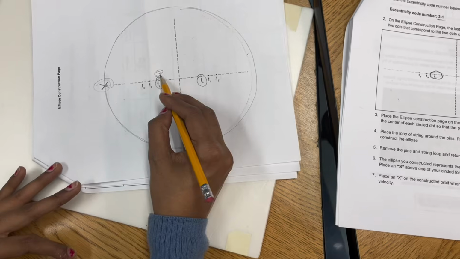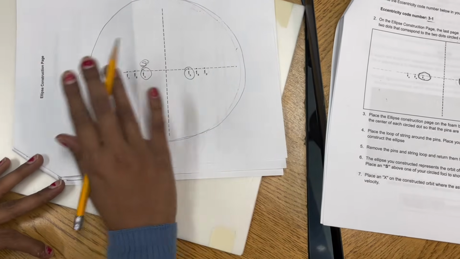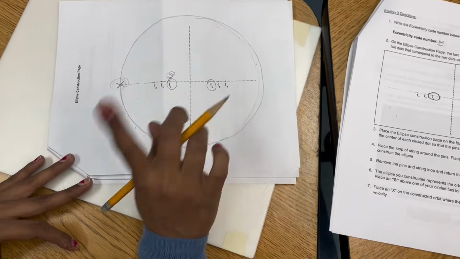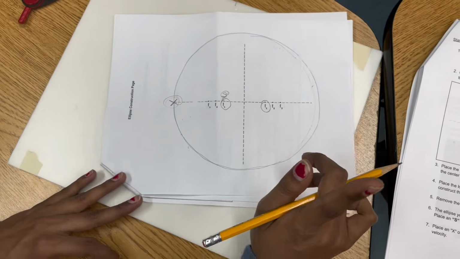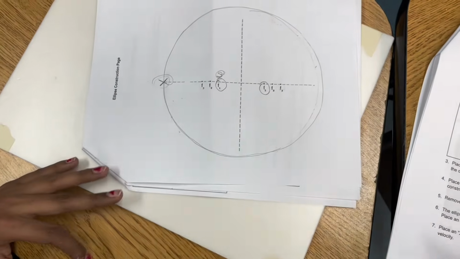So we have my S, we have my X. Do not draw more than one X, do not draw more than one S, because there's only one sun in our solar system and one asteroid on our orbit.